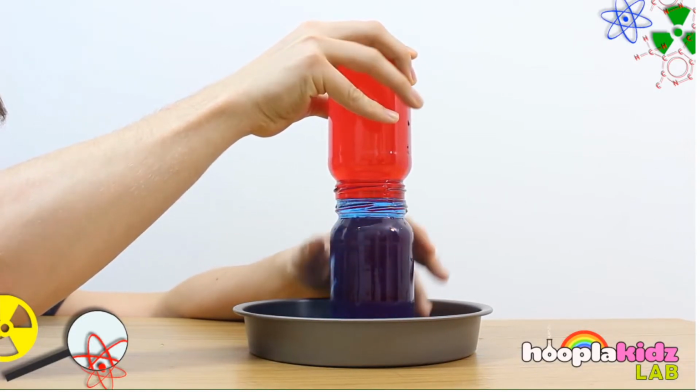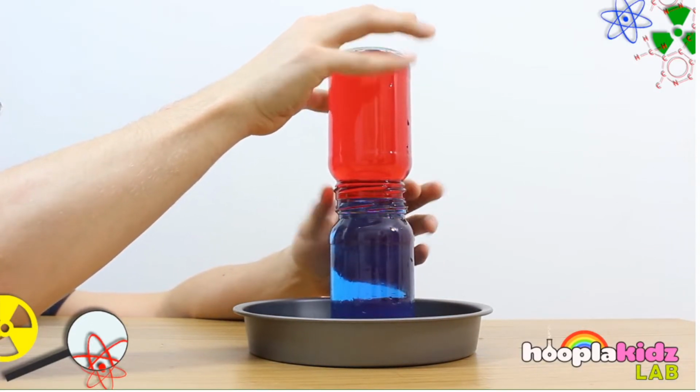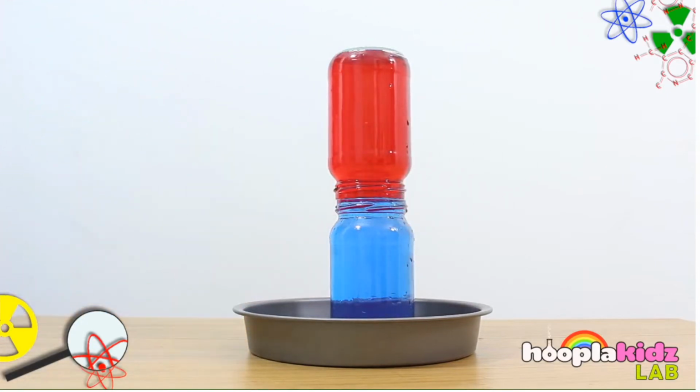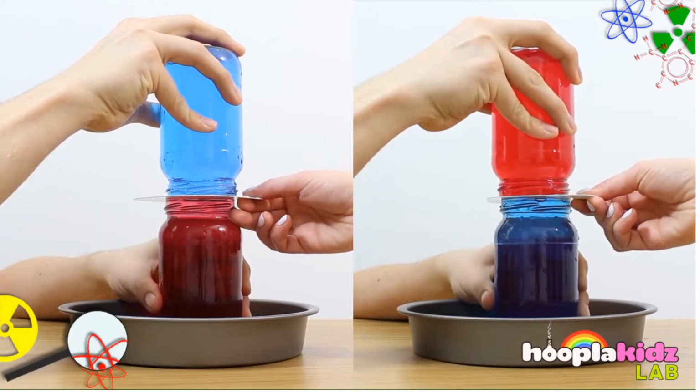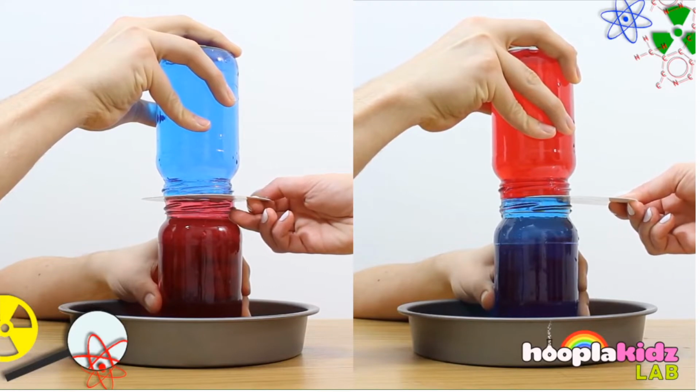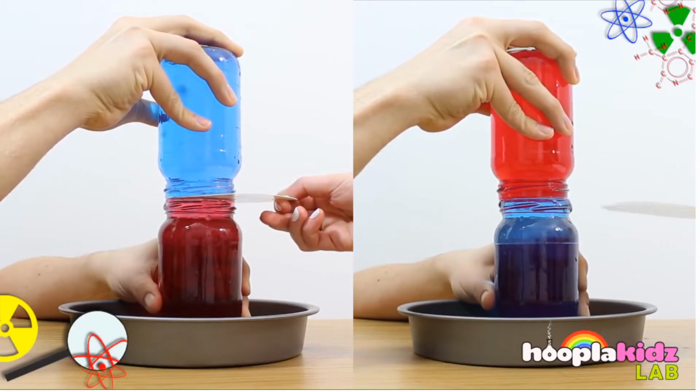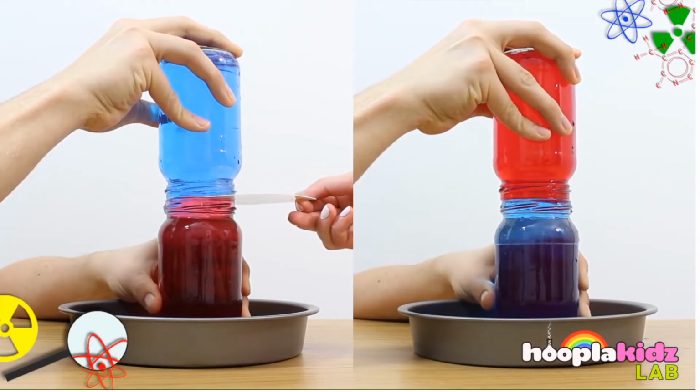So why is this? Is it the colours? No, it's not. In fact, the hot water has a different density to the cold water. It's very slightly less dense than the cold water and so sits on top.